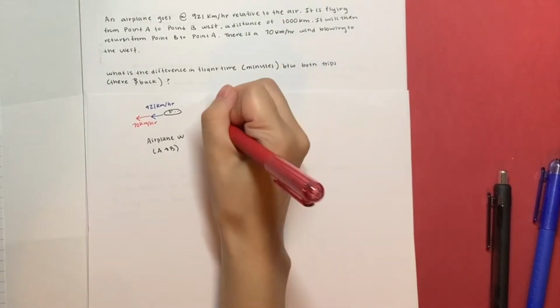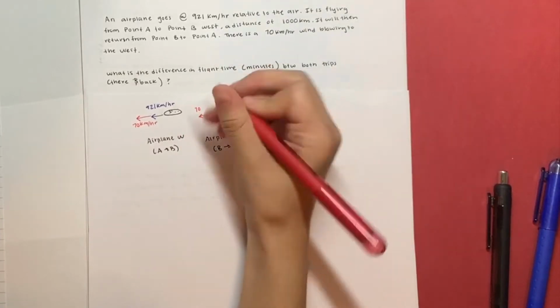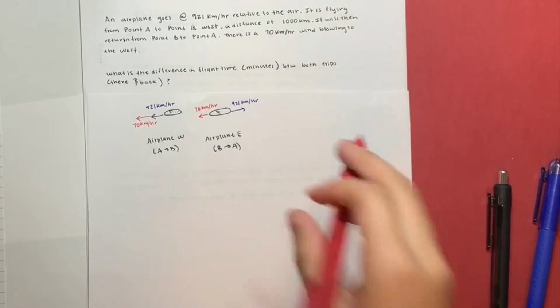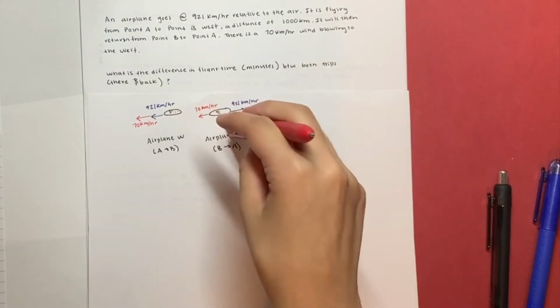The wind is still going in the opposite direction, so it's going to the west. In this one, the wind is working with it. In this one, the wind is working against it.